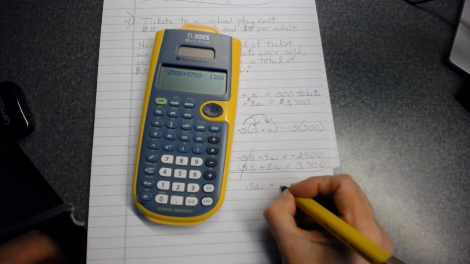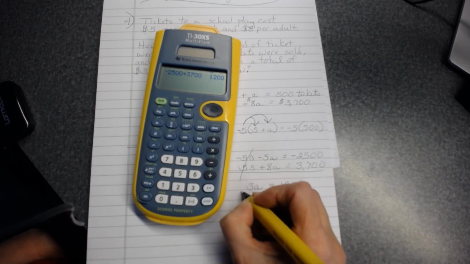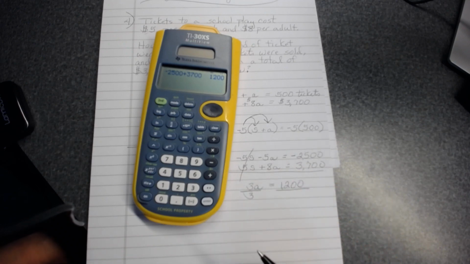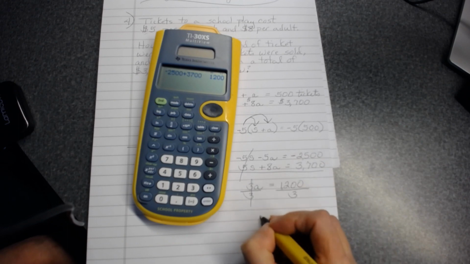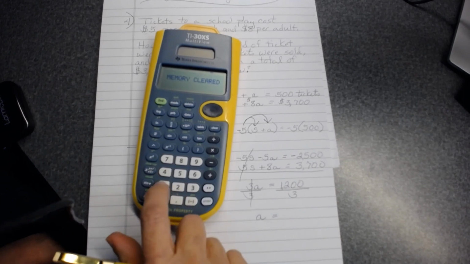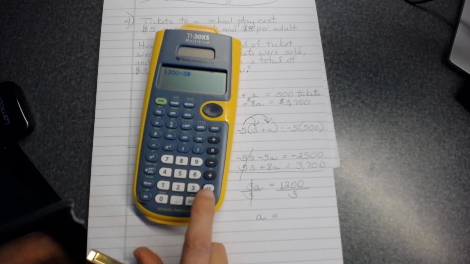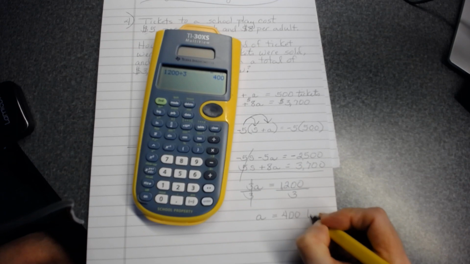And that gives us 1,200. Okay, now 3 is related to A by multiplying. To get rid of 3, I divide by 3. 3 over 3 is 1. 1 times A is A. Cancel that little buddy out. 1,200 divided by 3 will tell us the number of adult tickets that were sold. 1,200 divided by 3. And we have 400 adult tickets sold.